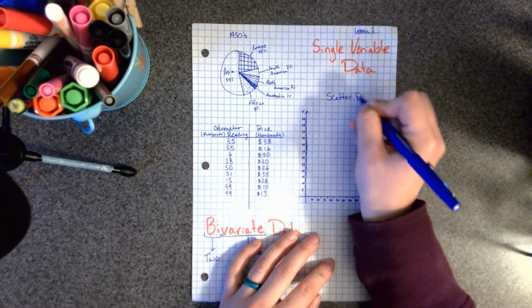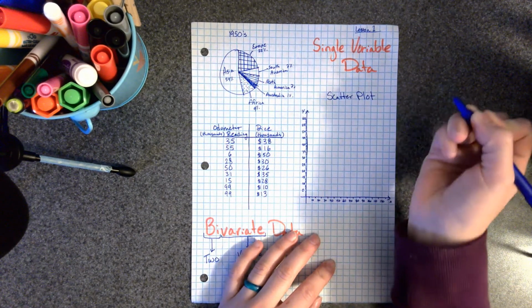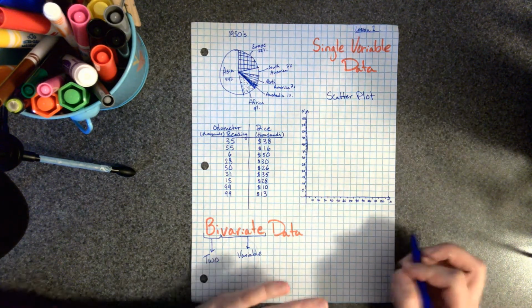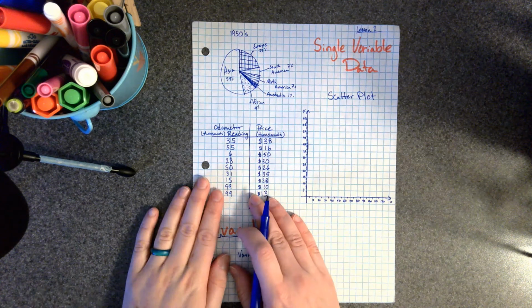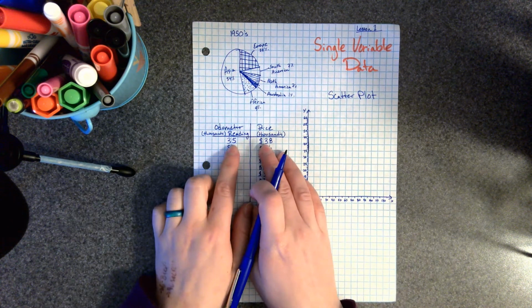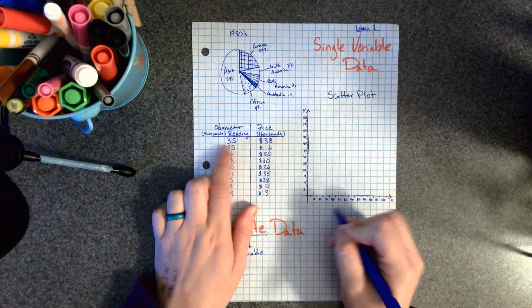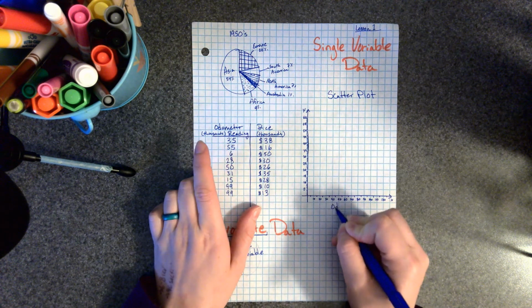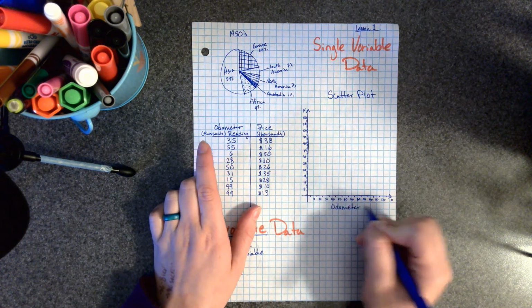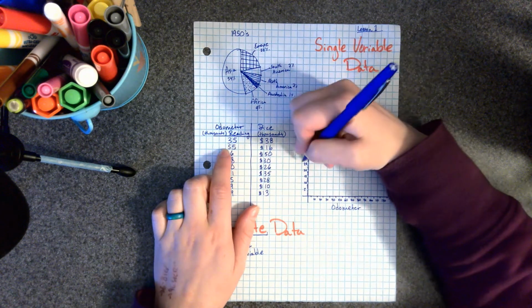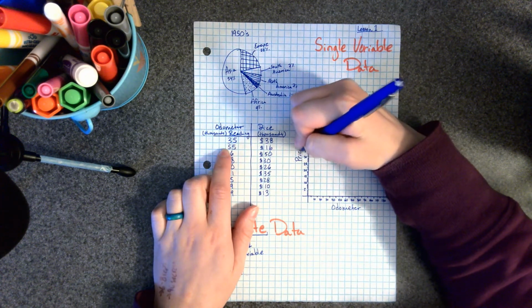Scatter plot. Okay? So I'm going to take my data here, which remember is in sets of coordinates, right? 35, 38 is a coordinate. We're going to let the x-axis be the odometer reading. And we're going to let the y-axis be price.